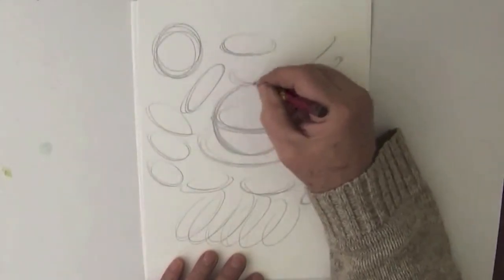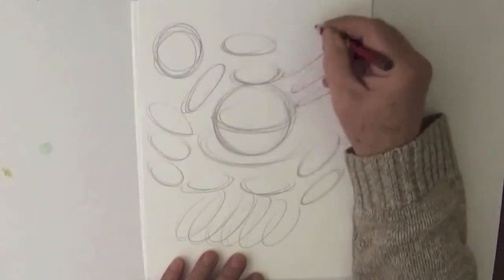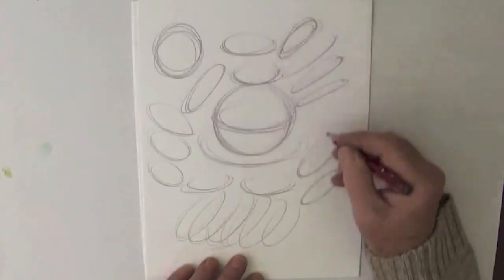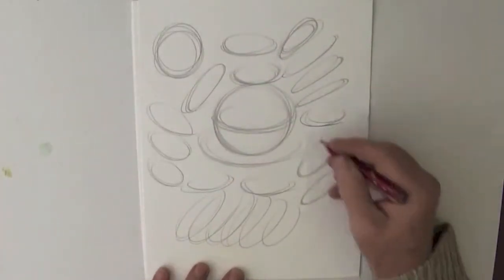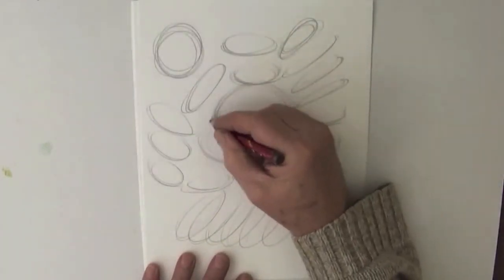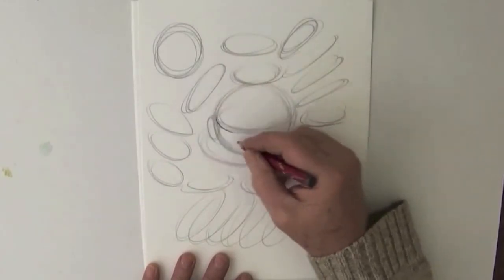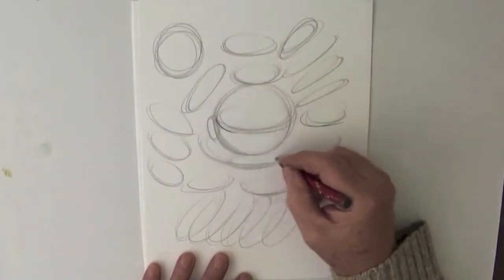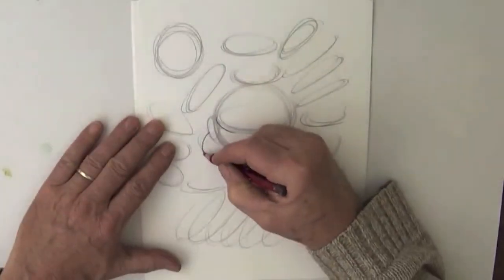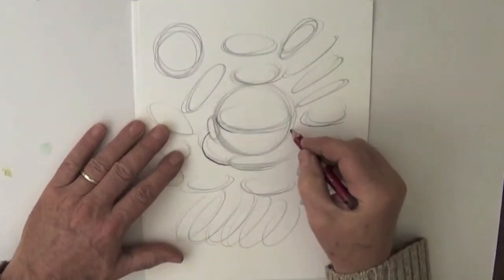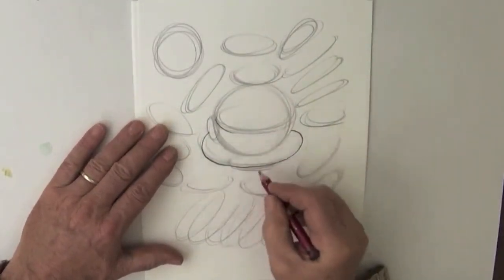Once you have drawn these 6 lines and all their variations, this is the round and round variation, then you can get to work on putting them all together to make things such as a teacup.